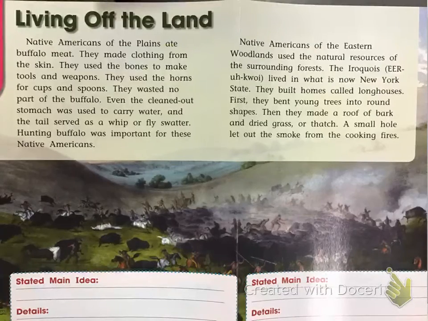Living Off the Land. Native Americans of the plains ate buffalo meat. They made clothing from the skin. They used the bones to make tools and weapons. They used the horns for cups and spoons. They wasted no part of the buffalo. Even the cleaned out stomach was used to carry water, and the tail served as a whip or fly swatter. Hunting buffalo was important for these Native Americans.